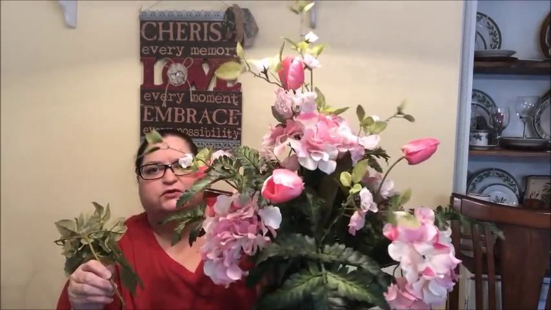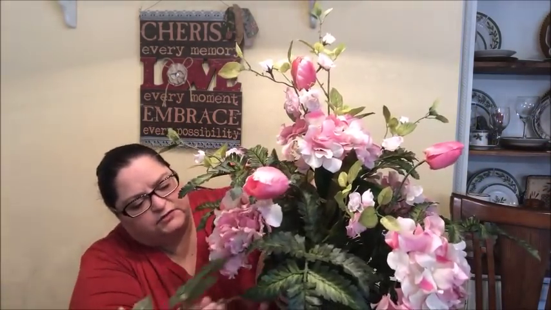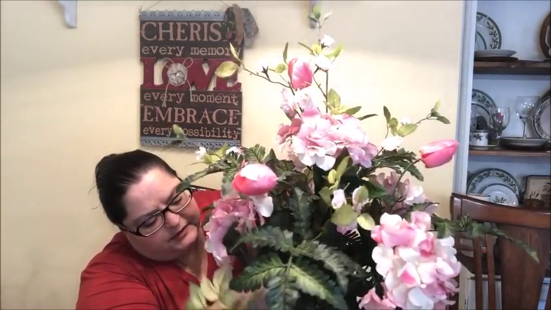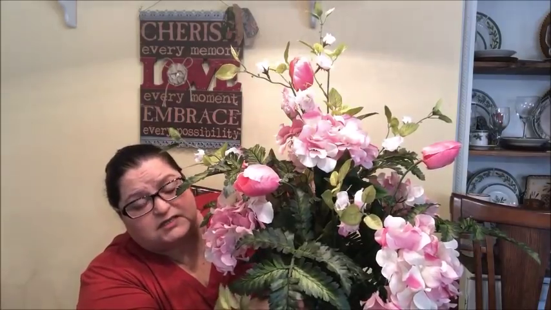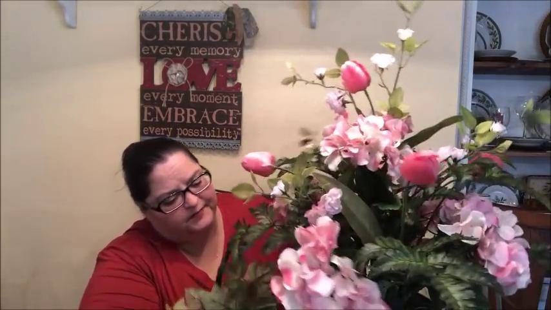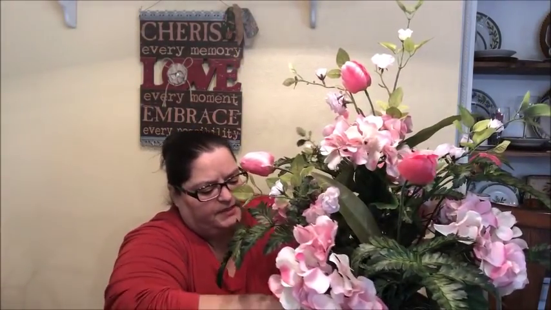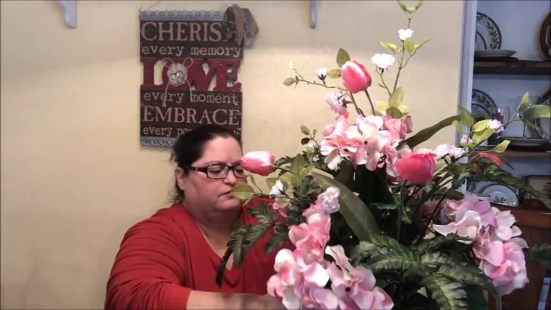So now I've got to put some glue here because I've already done a little bit of a bend there. And I had chosen this as my front, what you're seeing. So off to the right, I'm going to put the stem into the styrofoam, push it in as far as I can, and then bend it downward against the lip of the container, and then just bend my leaves to kind of curve.